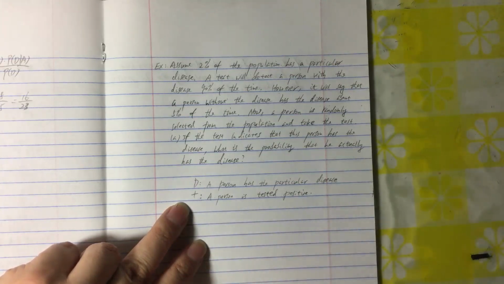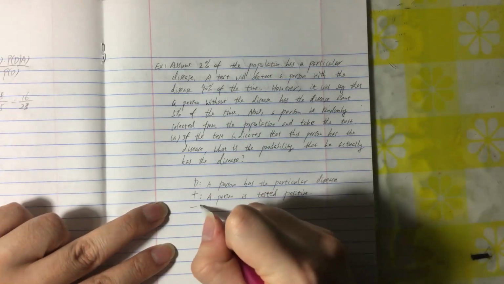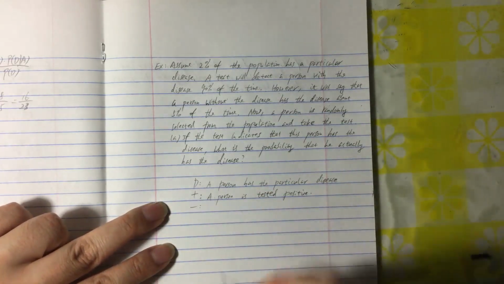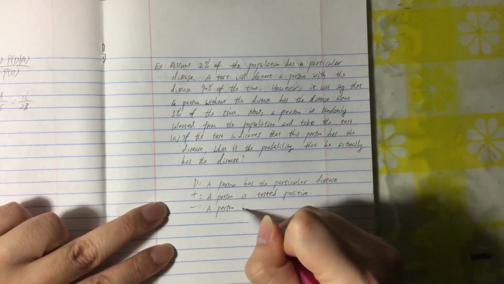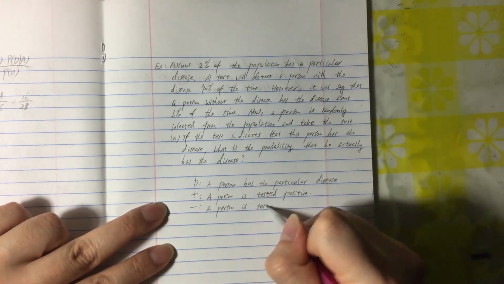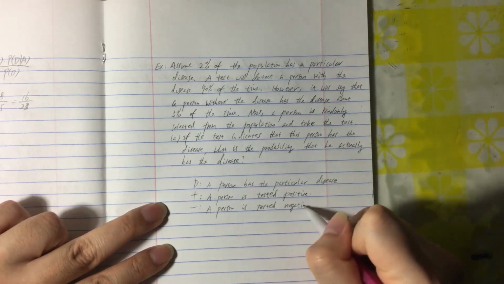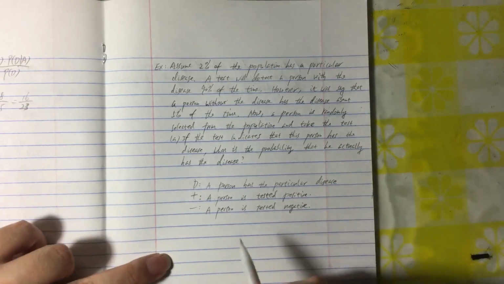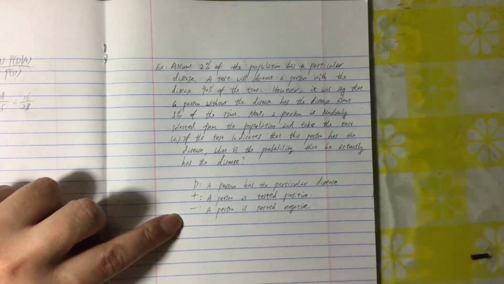That means the test says this person has disease. Let minus represent a person is test negative. If a person is test negative, that means the test says this person doesn't have the disease.